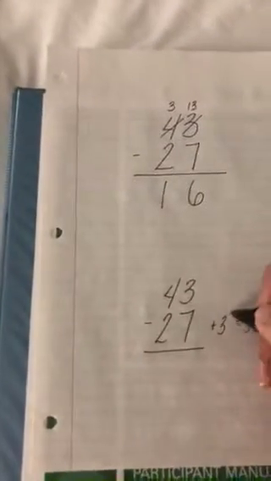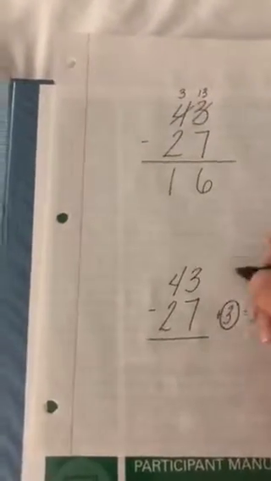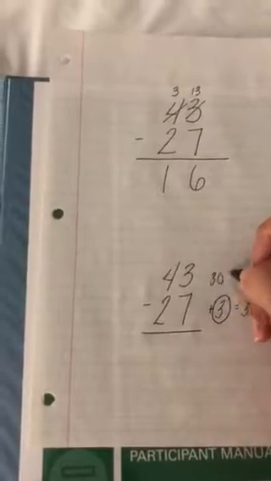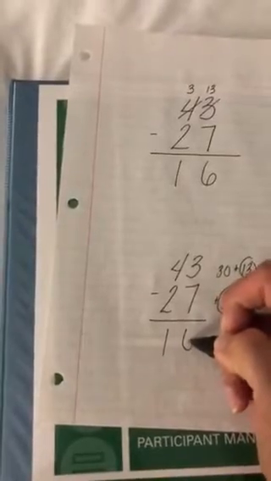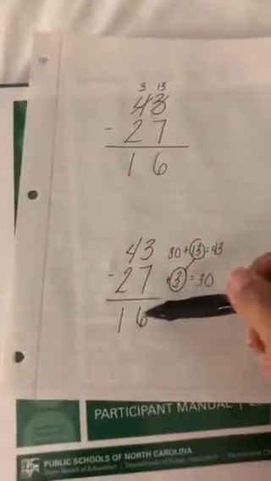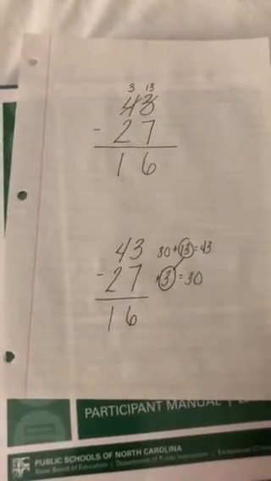Now we have to go back and circle that number. That's what we added to get to our next 10. Now we're at 30, but we need to get to 43. So 30 plus what number is going to give me 43? 13. We're going to circle that number. We're going to take these two numbers, add them together, and that should give me my difference. And of course, we're going to check our work using inverse operations. So there's two ways to solve.